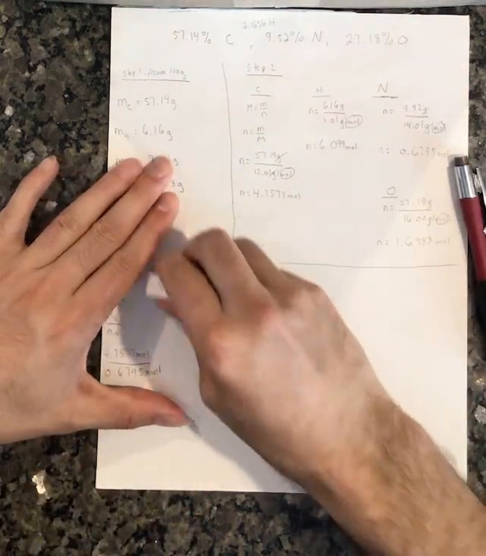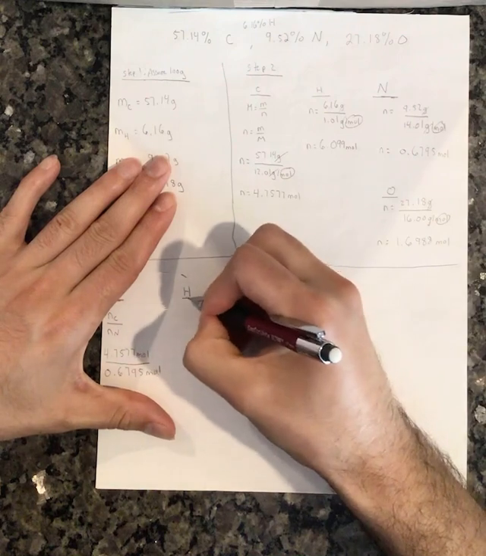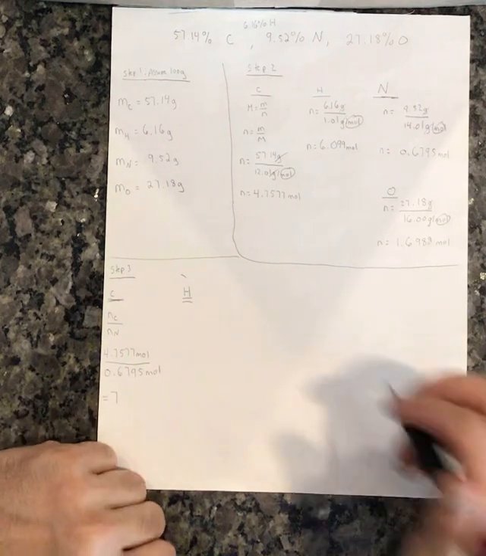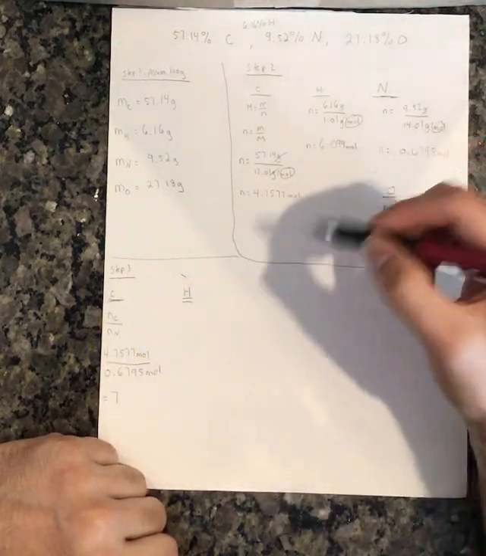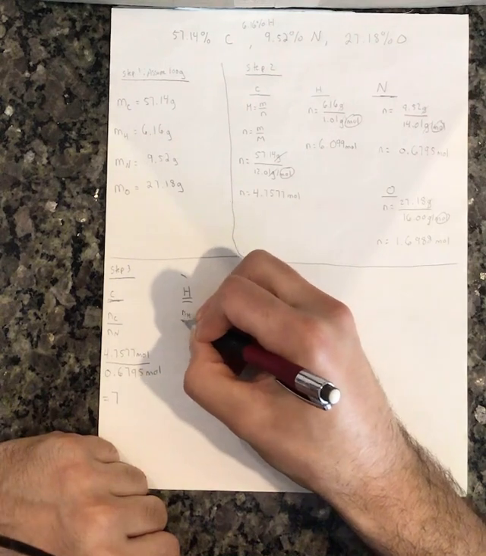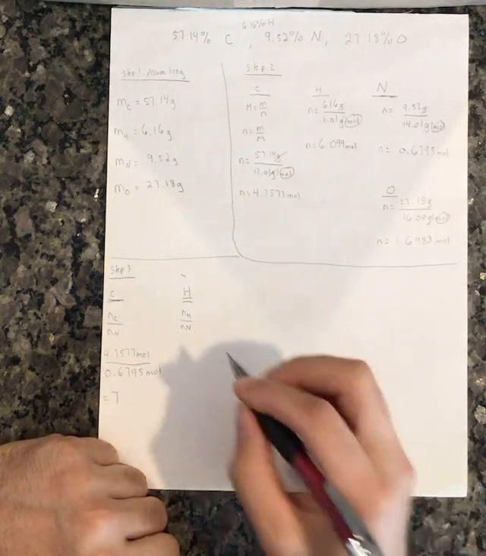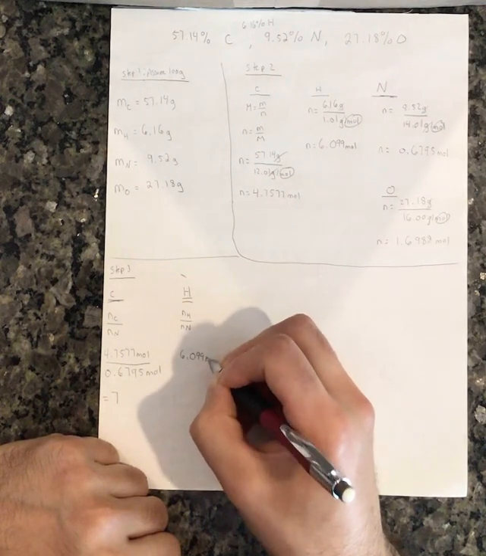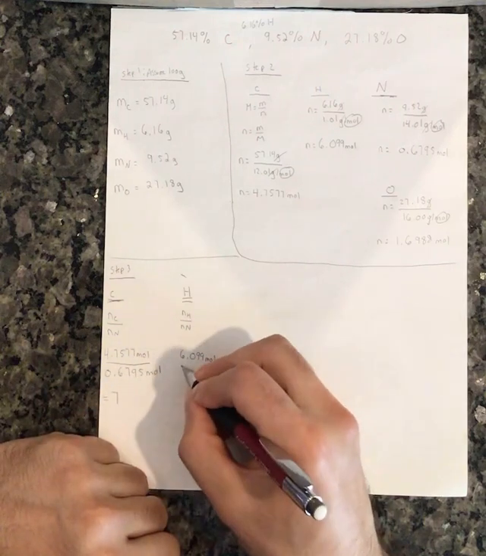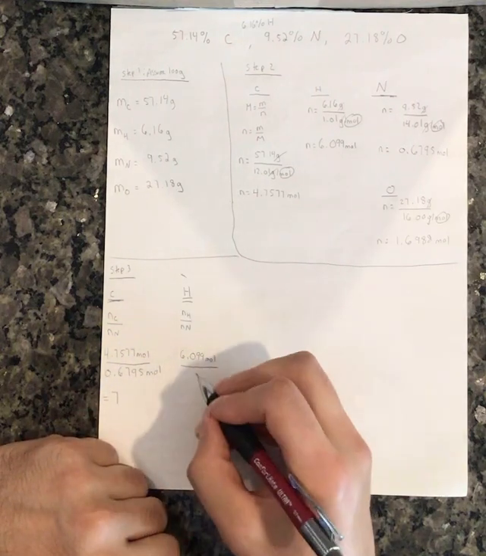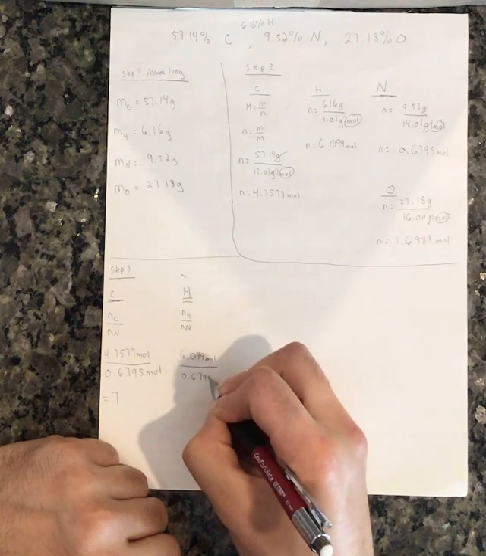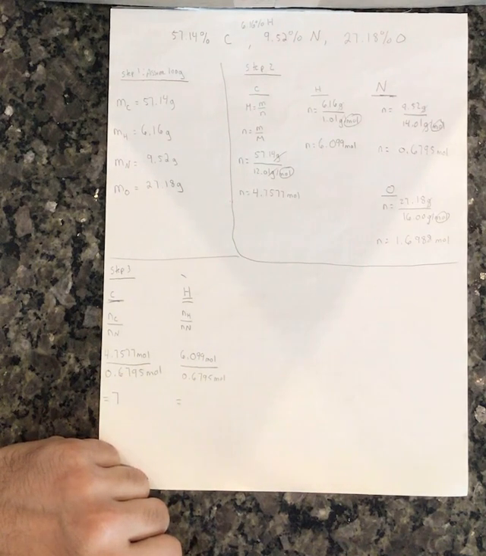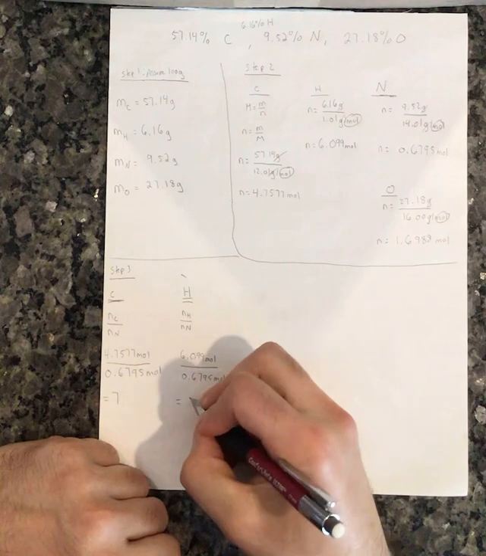Next is hydrogen. Maybe I'll do it a little bit further out. Can you guys see this? Good. So for hydrogen here, once again, we're taking the moles of hydrogen and dividing it by our moles of nitrogen. Hydrogen is 6.099 moles, and we're dividing it by our smallest, which is 0.6795 moles. This gives us about 8.98, which is very close to 9.